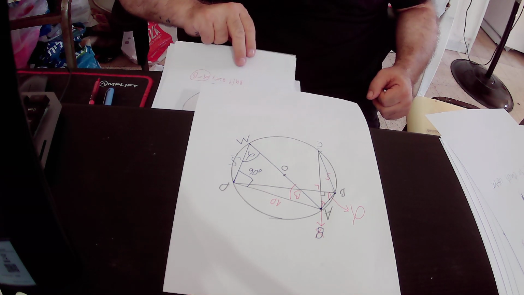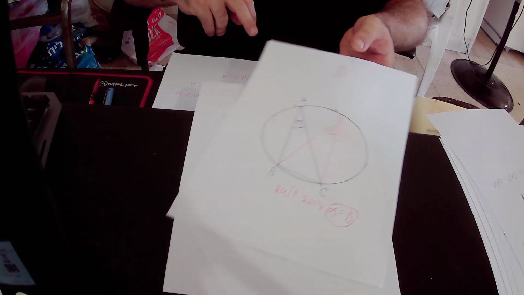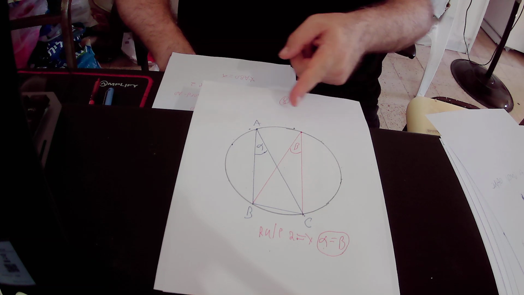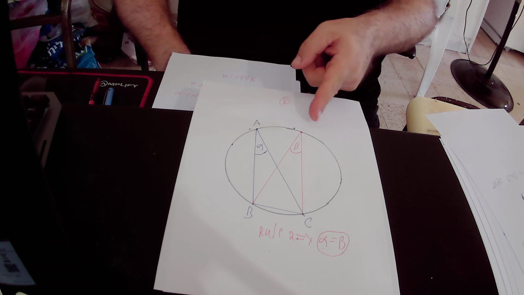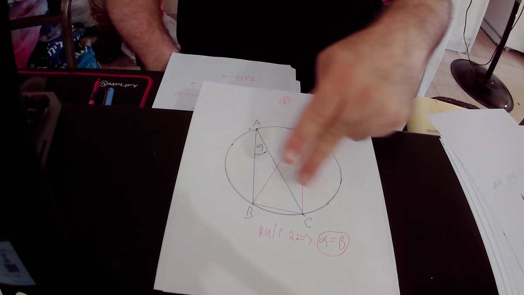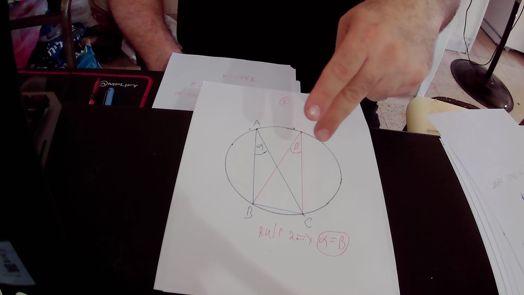And actually, according to rule number 2, if we have two angles, alpha and beta, that rest on the same chord BC, it can also be the same arc, it doesn't matter.